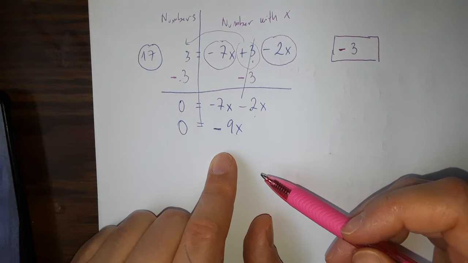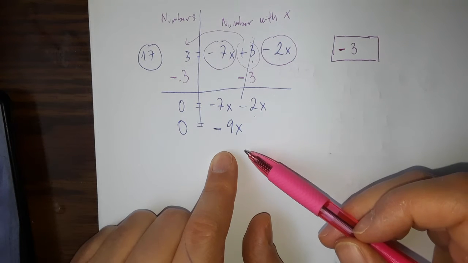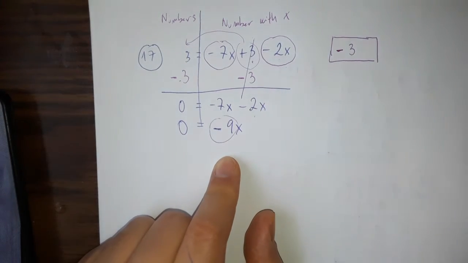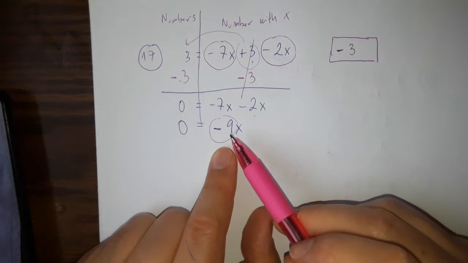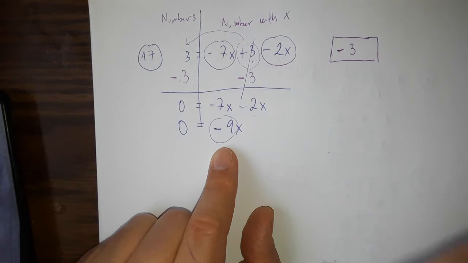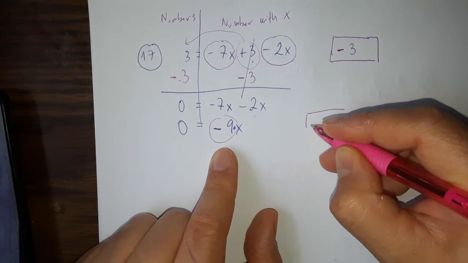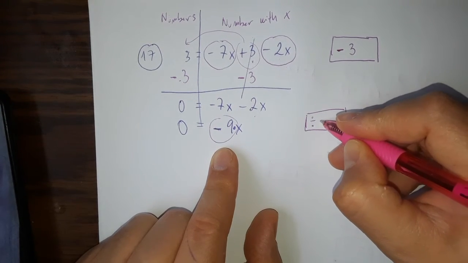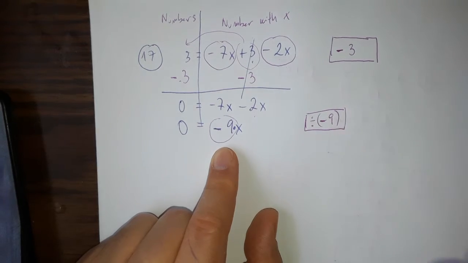Now, who is annoying the variable? Because now we are at the same position as we were before. This -9. So that's what we have to get rid of. What is this -9 doing to the x? It's multiplying. So what we have to do is the opposite of multiplying, which is dividing. Always the opposite operation to get rid of whatever.